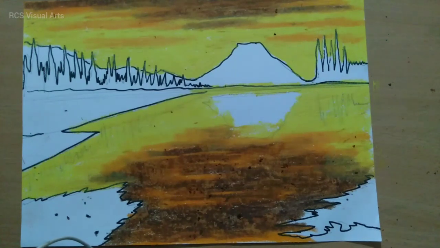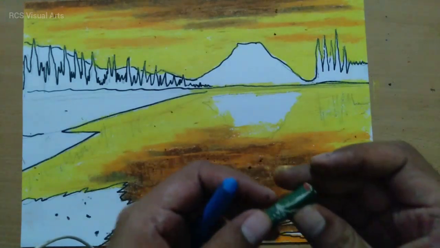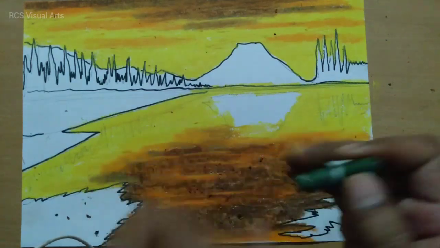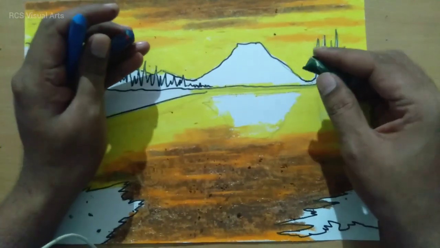I am using sap green and dark blue for the mountains. Sap green and dark blue I am using first, then I use this cerulean blue.